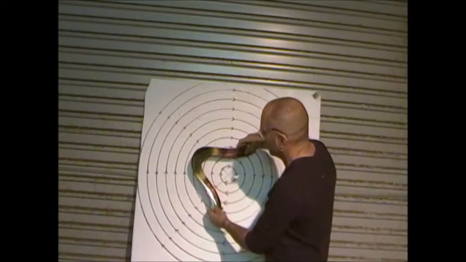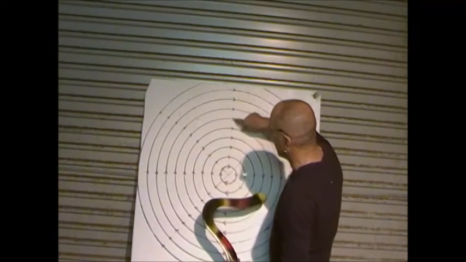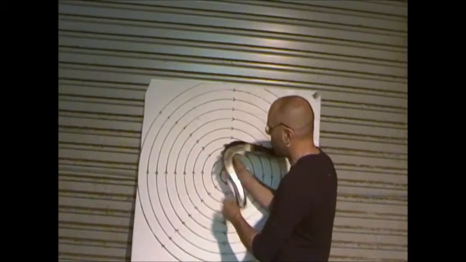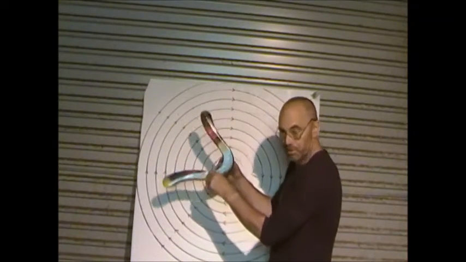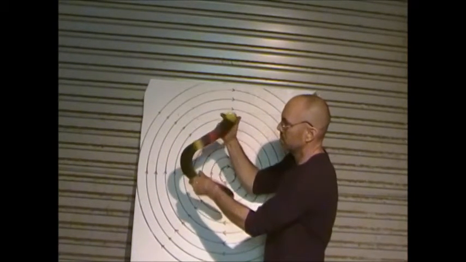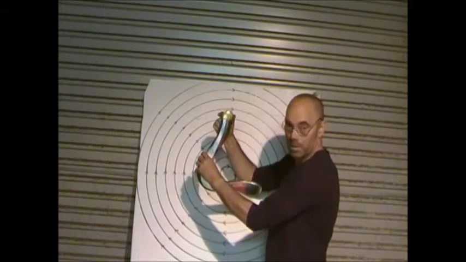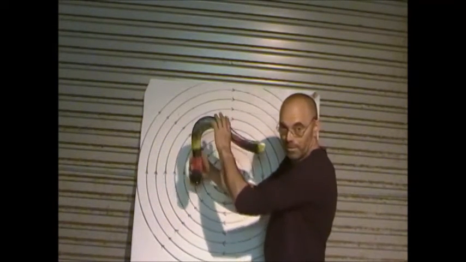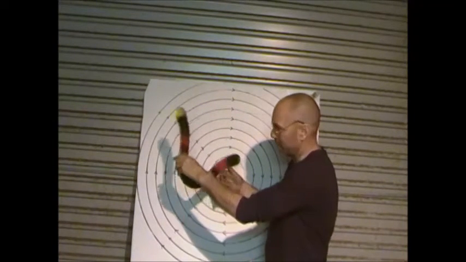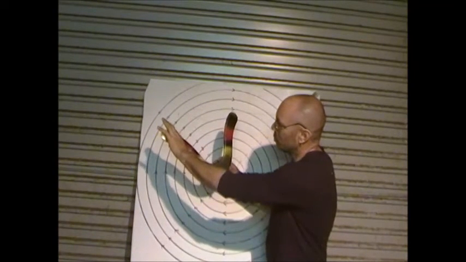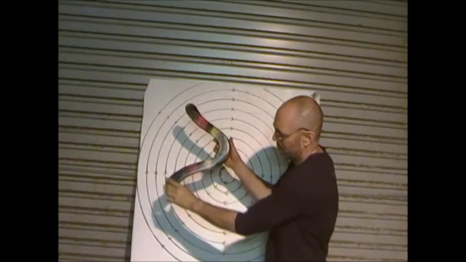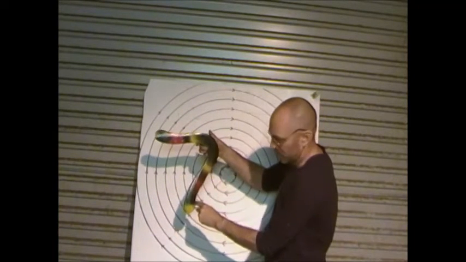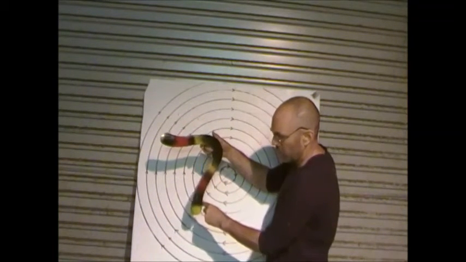The next thing we've got to consider is our airflow at the top of the rotation. As these come across the top, they are travelling at a different airspeed to when that same surface is travelling at the bottom.